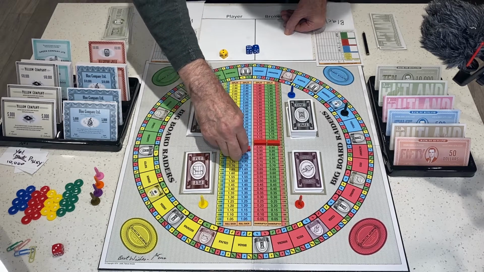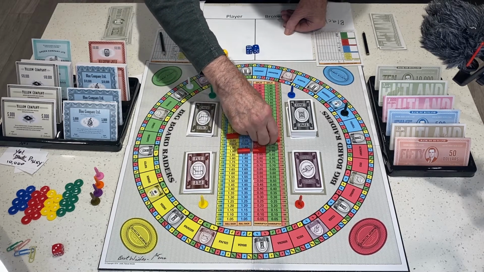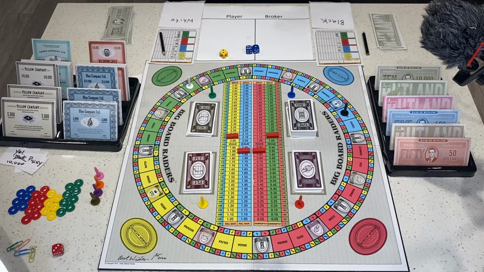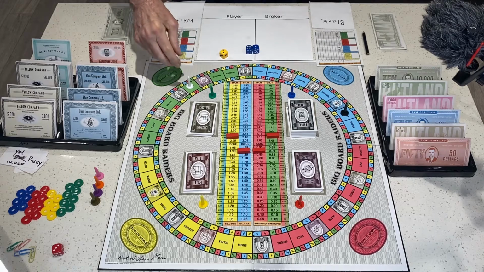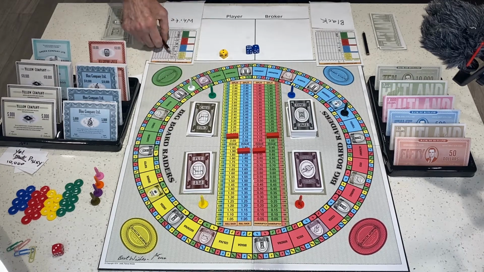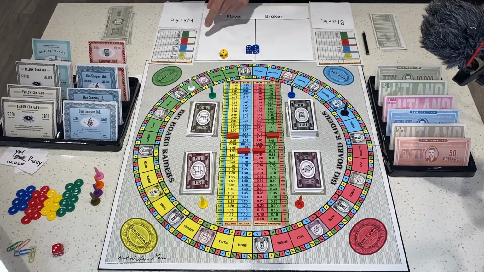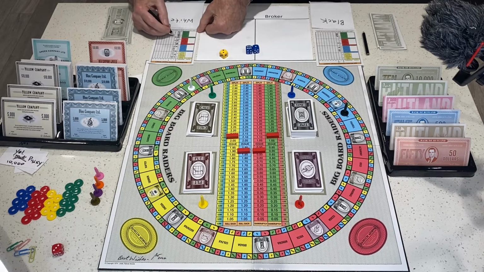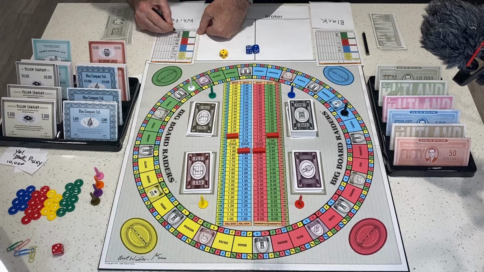Up, down, down, up. That's the first part of a turn. That's the very first thing that happens on a turn. Next is, we're going to mark that we landed on GABA. And GABA is going to give us a proxy vote. So we're going to record it here on GABA, right here.